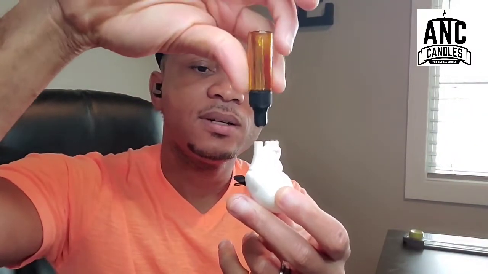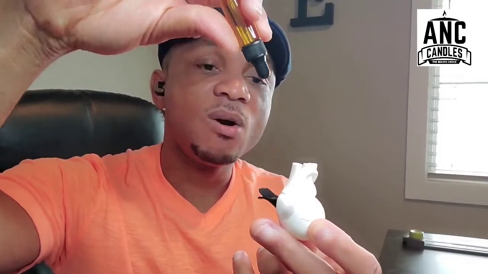Also, if you put the fragrance oil on top like that, the oil can drip. It doesn't dry fast. It can drip onto the dashboard and the vent of the car, and because it's fragrance oil, it could cause some damage to the vents.